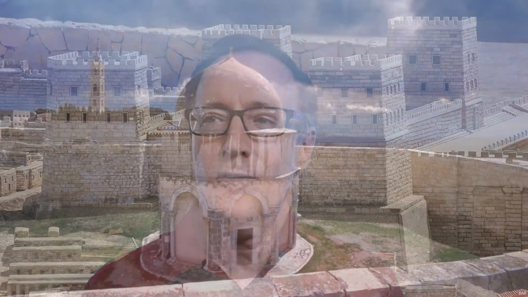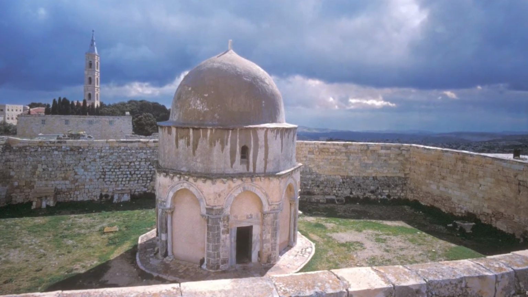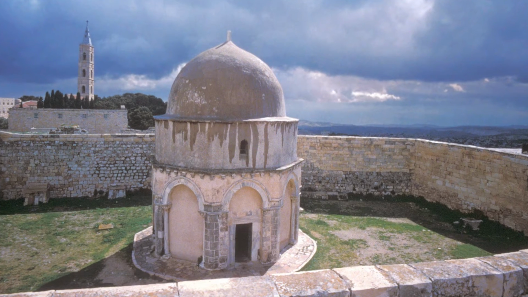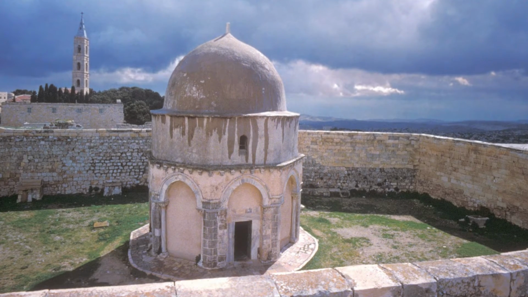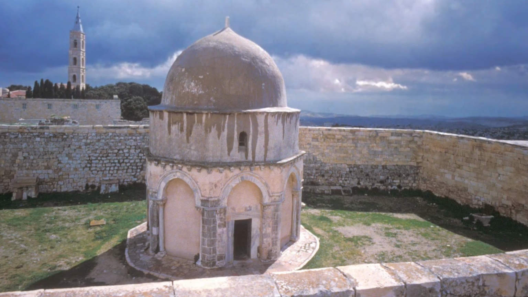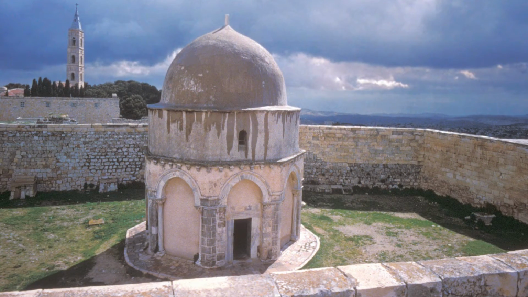Well, Jesus rose from the dead. He appeared to many during that time. Then he ascended from the top of the Mount of Olives back to heaven. And this dome, called the Dome of the Ascension, commemorates Jesus' ascension back into heaven. So it's on the summit of the Mount of Olives.